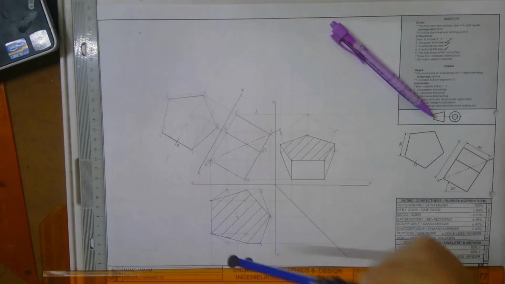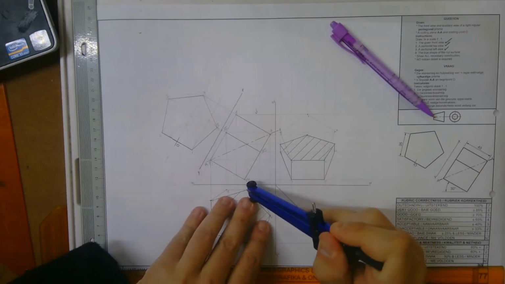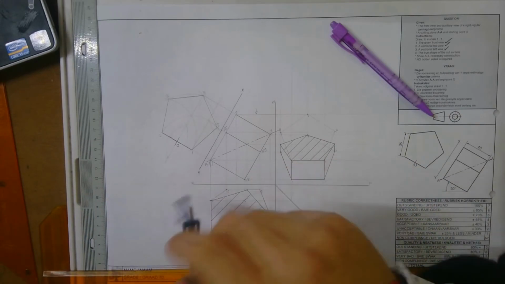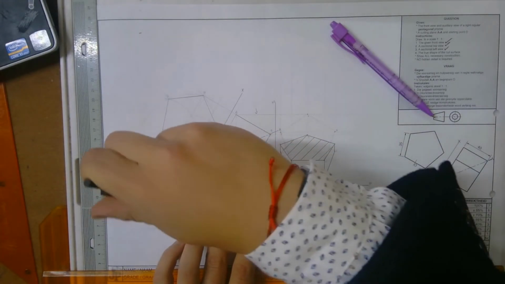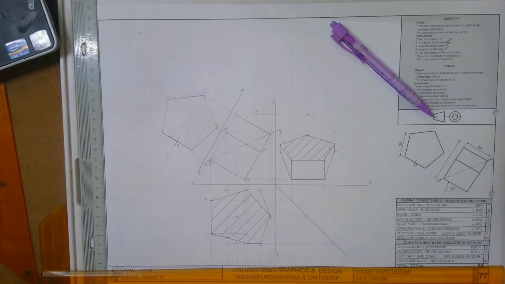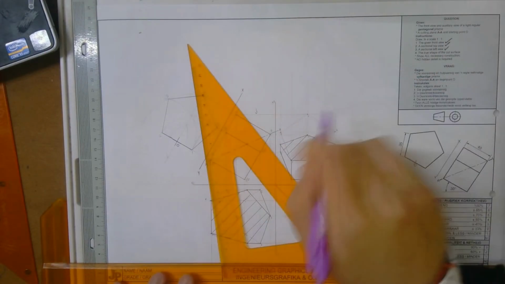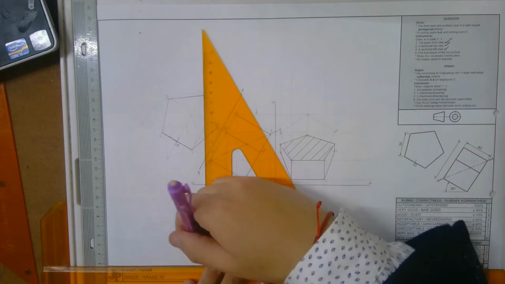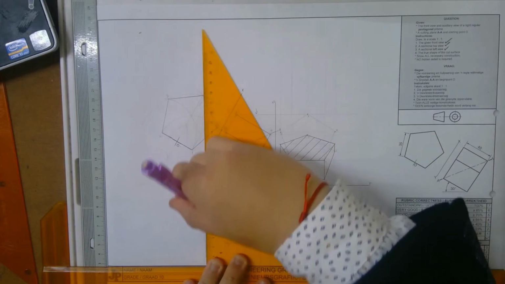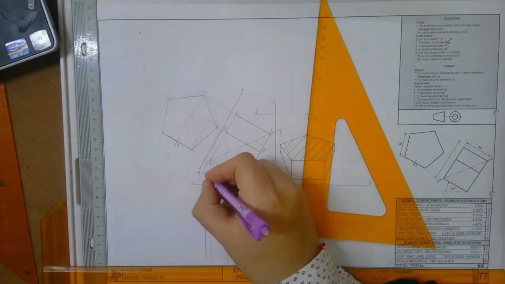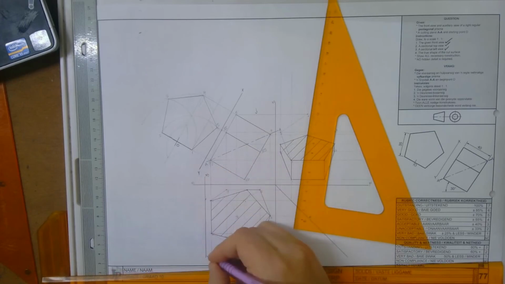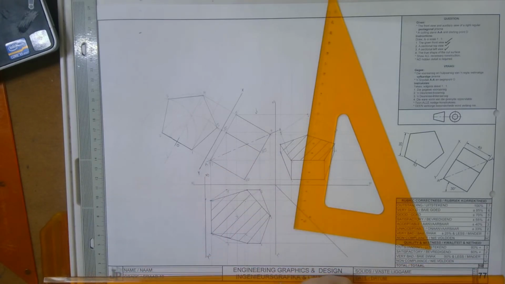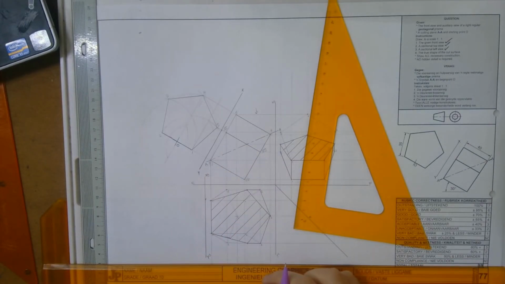How do we get an XY line? 5 millimeters away from this drawing, so that we don't get in the way of each drawing. What do we call this? X3 and Y3.